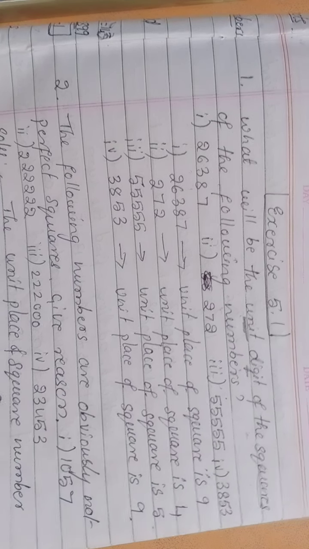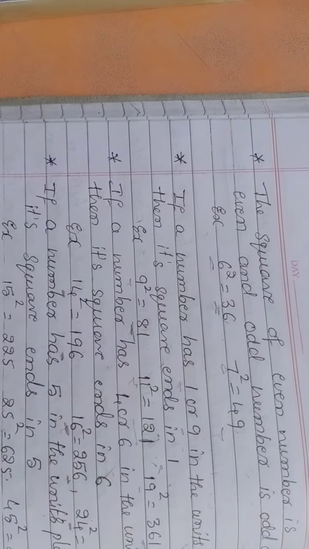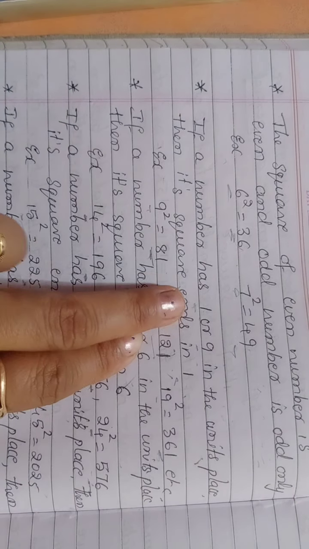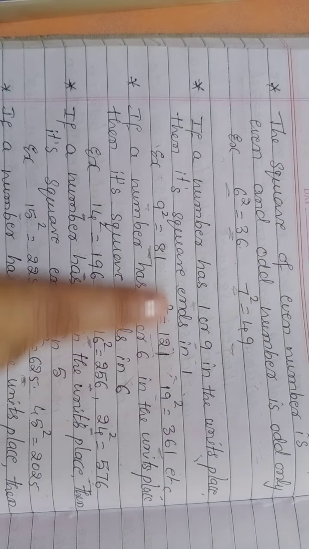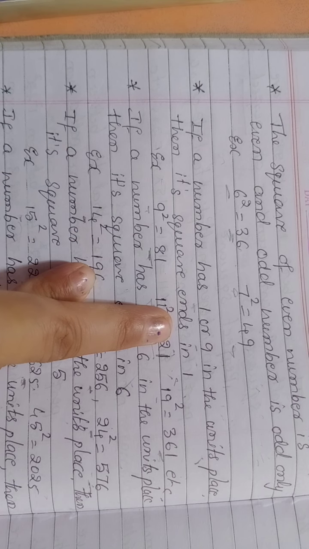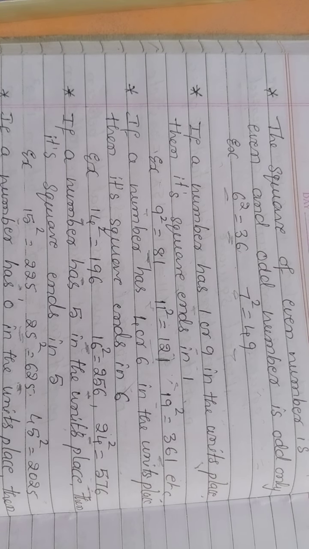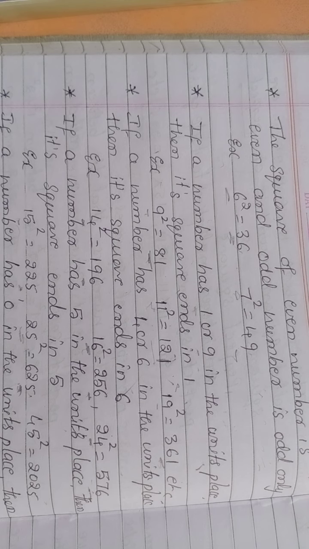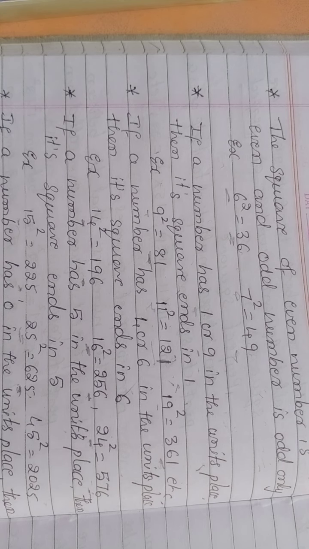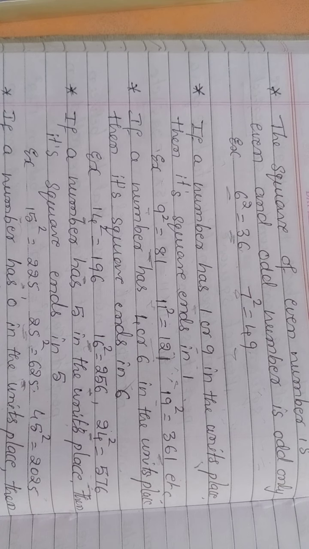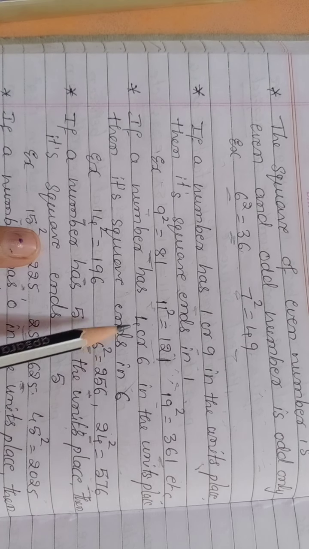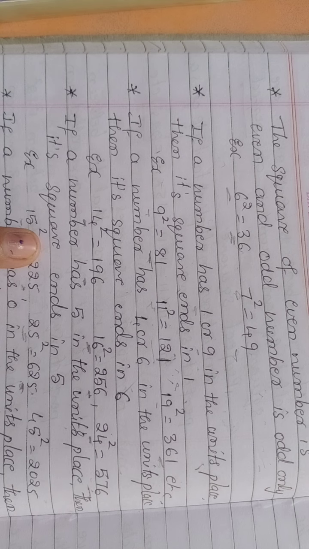Okay, let us recall that. Just check it out. See, if a number has 1 or 9 in the unit place, then its square ends in 1, isn't it? In the same way, 4 or 6 means it should end with 6.